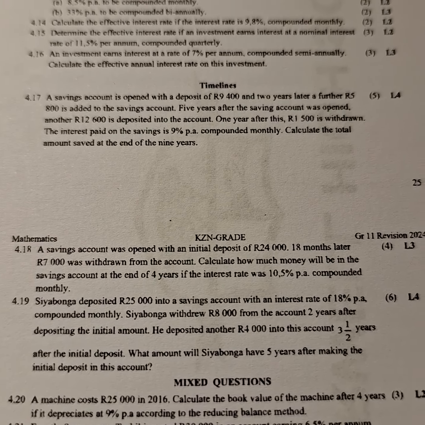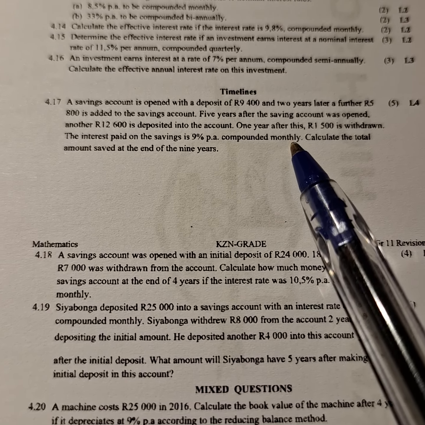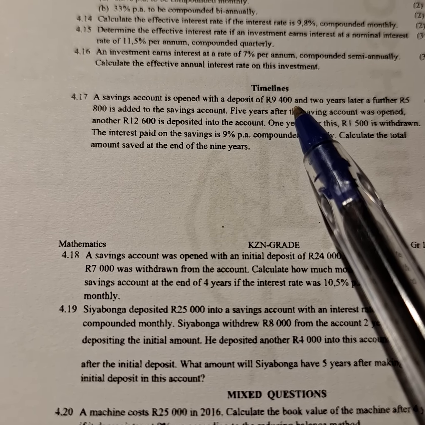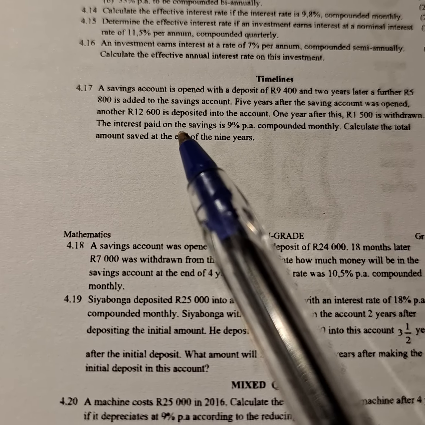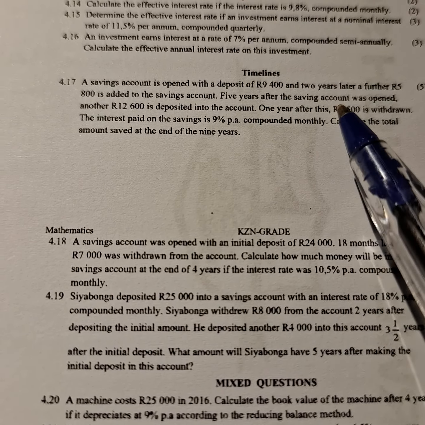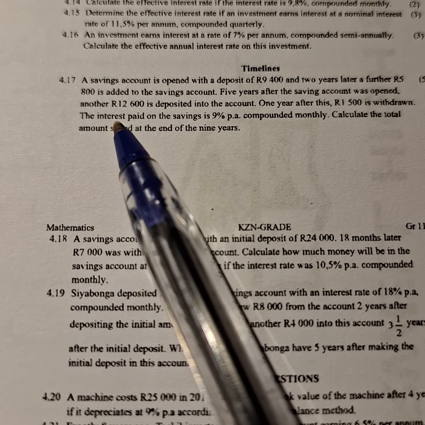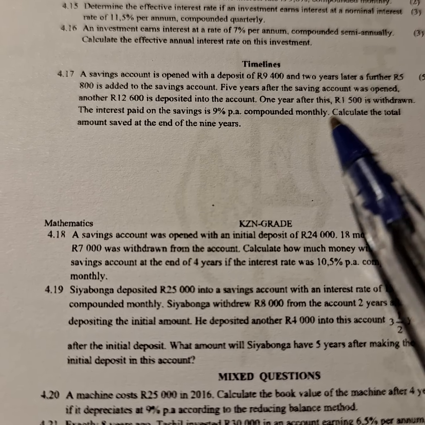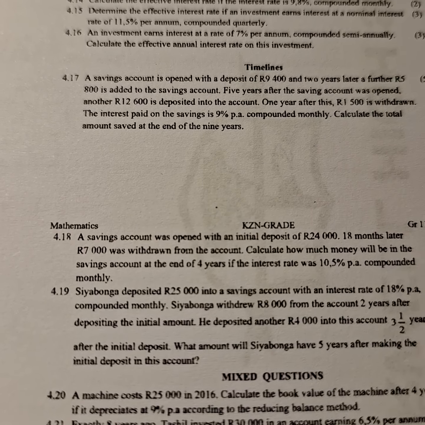So it's important to be clear here. Are they talking about 1 year after the deposit of 9,400? Are they saying 1 year after the deposit of the 12,600? Anyways, we are then later told that the interest paid on the savings is 9% per annum compounded monthly. Calculate the total amount saved at the end of 9 years.